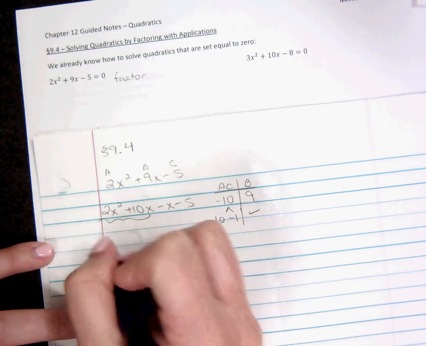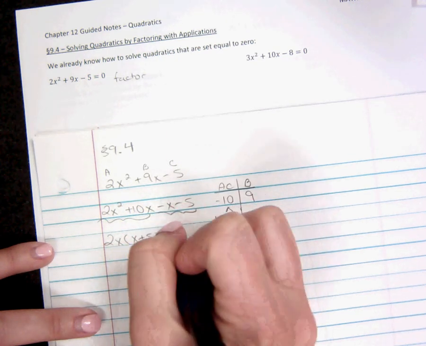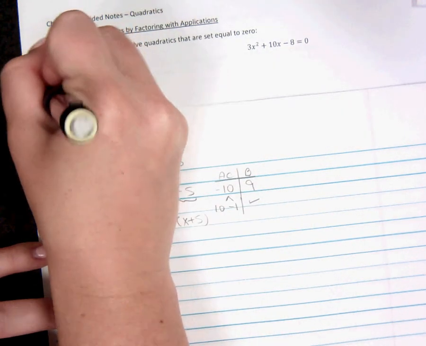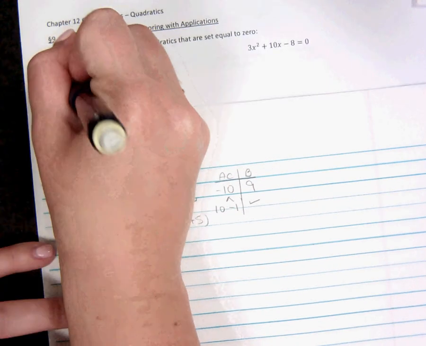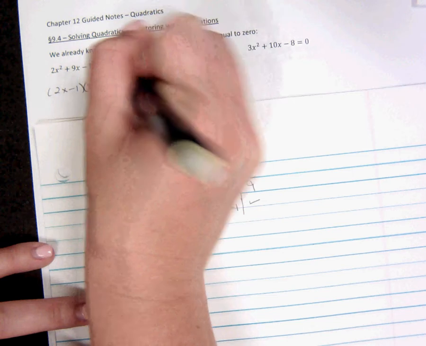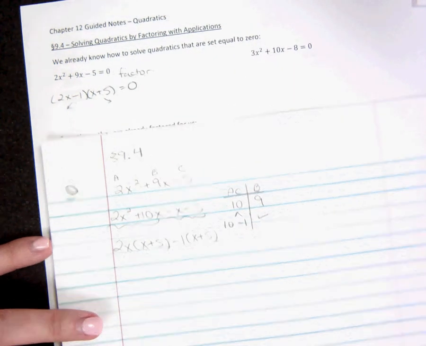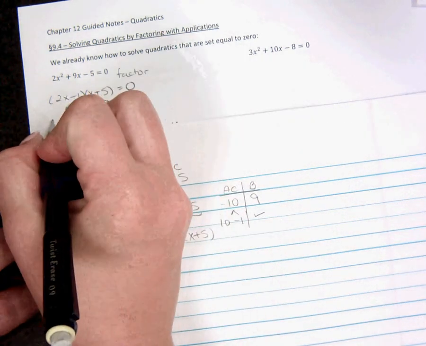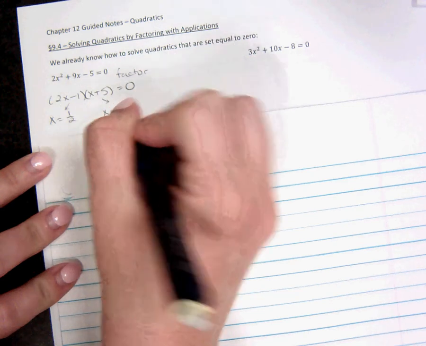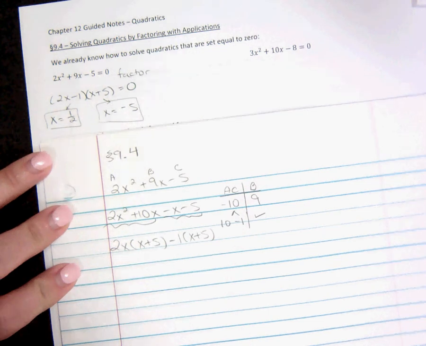So then we do our grouping. Here we'll take out a -1. And so this factors into 2x minus 1 and x plus 5. They each equal 0, so we have two answers. And you'll learn a little bit more about why there's two answers when you get to college algebra. You should get x equals 1/2 and x equals -5.